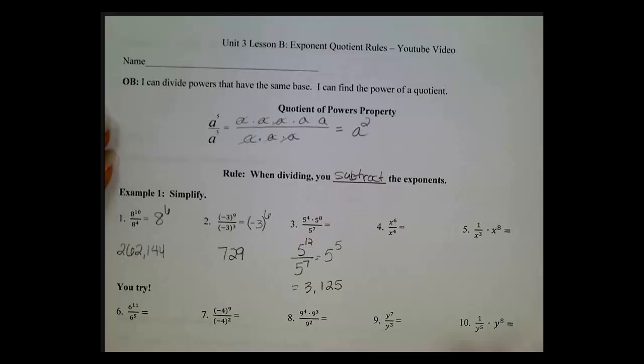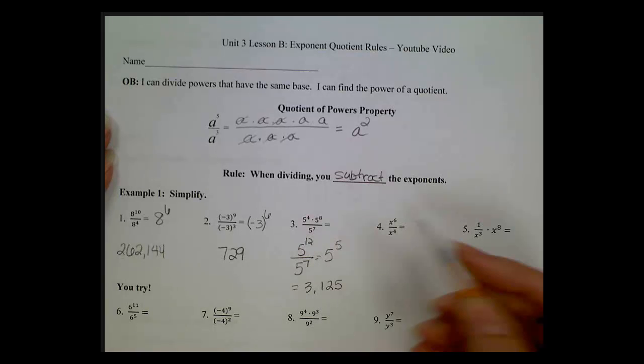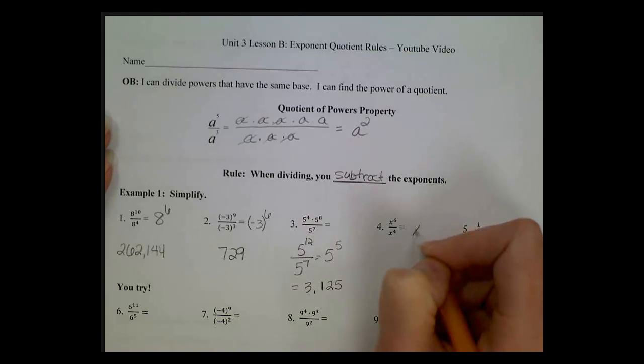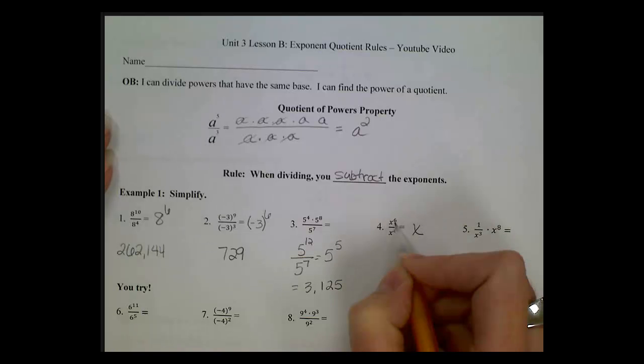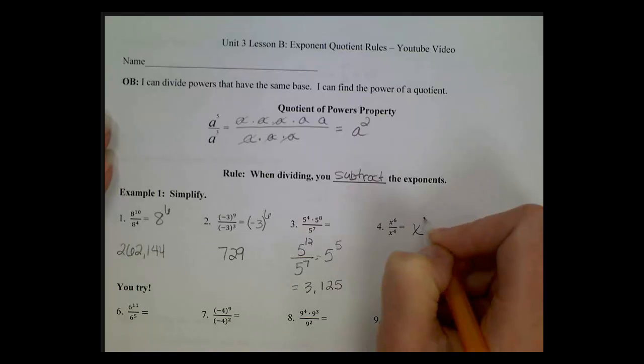All right, now let's take a look at some examples, and we're going to throw in some variables now. So our first problem is x to the 6th divided by x to the 4th. Same base, so the base stays the same. Subtract your exponents. 6 minus 4 gives us 2.